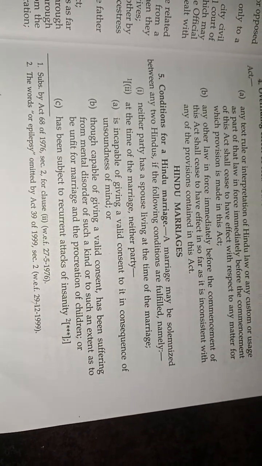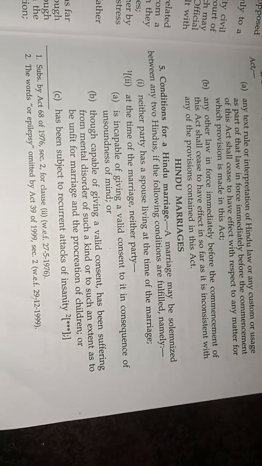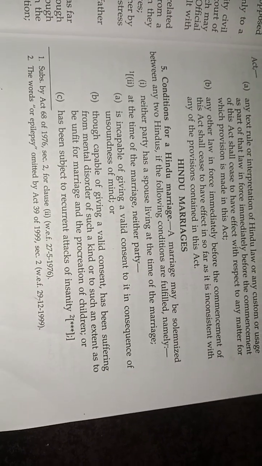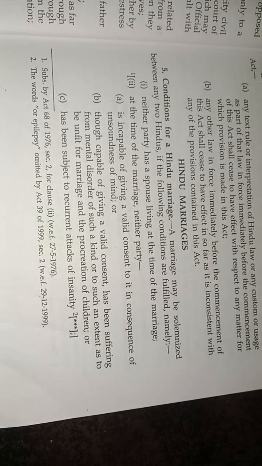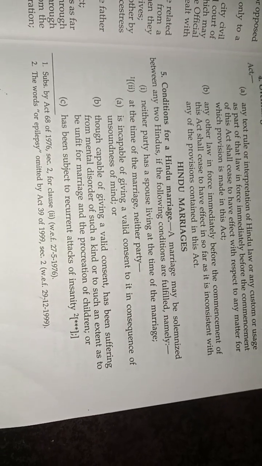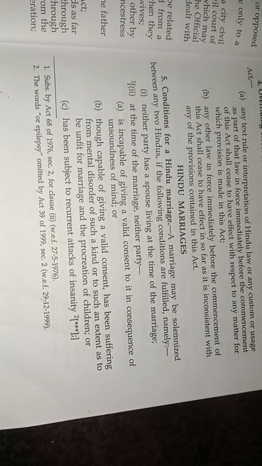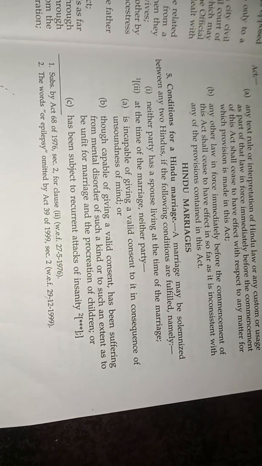Section 5, conditions for a Hindu marriage: A marriage may be solemnized between any two Hindus if the following conditions are fulfilled, namely: 1. Neither party has a spouse living at the time of the marriage. 2.